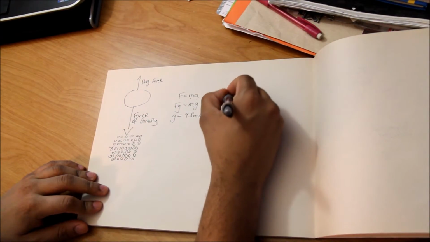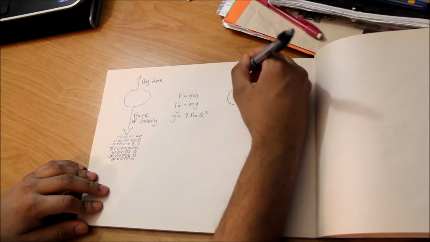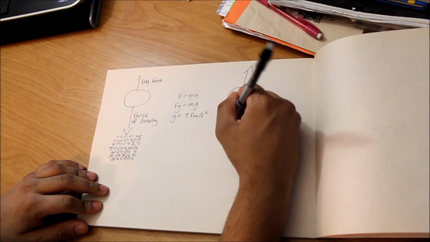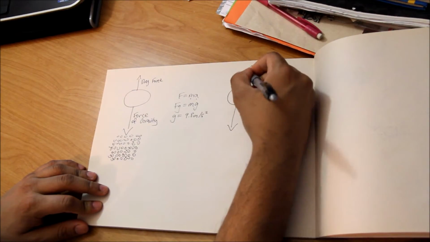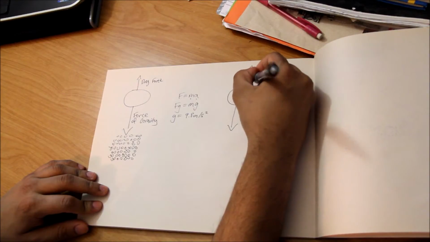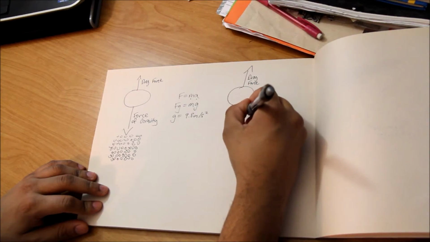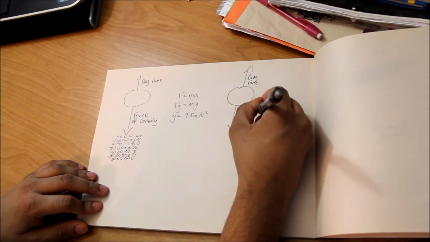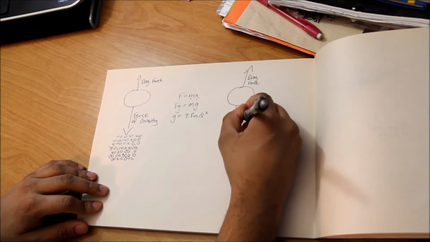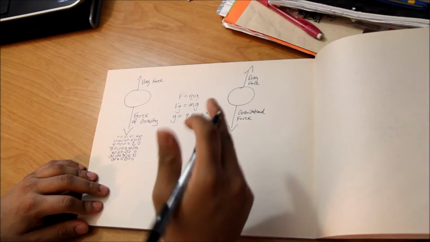There will come a point where our object will have a drag force equal to our gravitational force, but they will be in opposite directions.